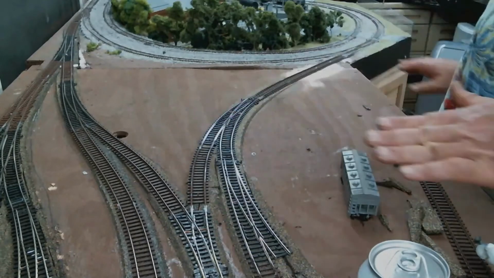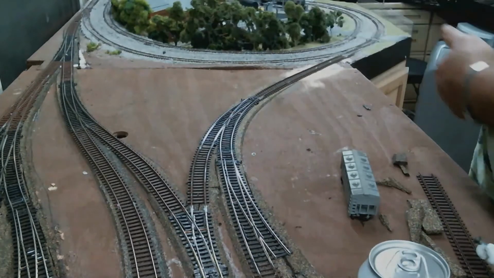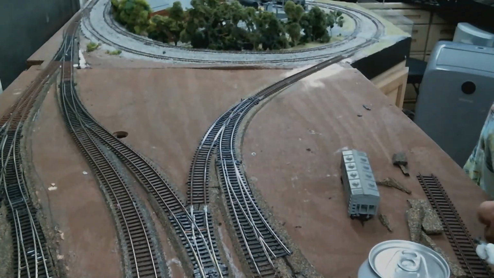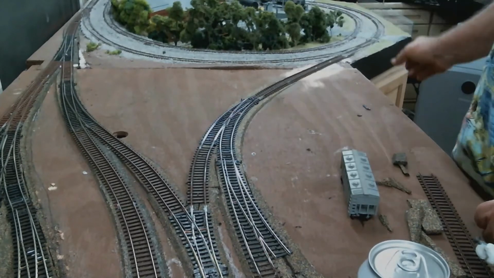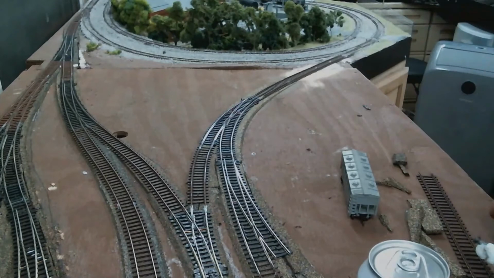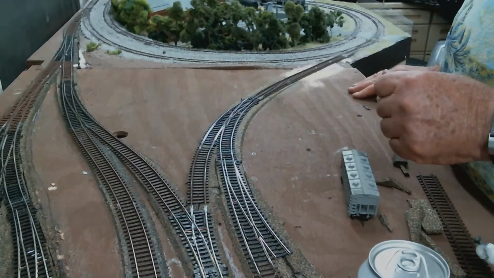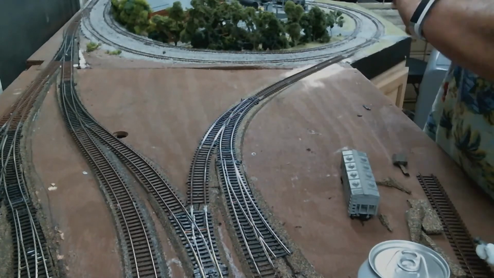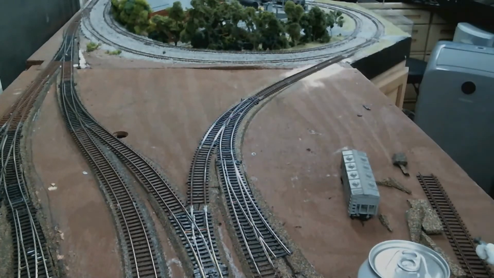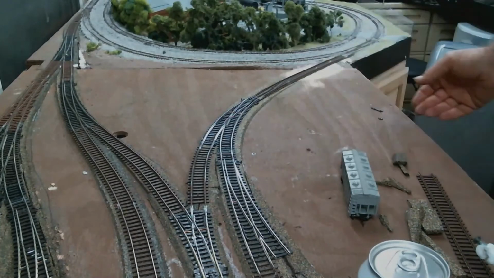And when we talk about super elevation, we're talking about the outside of the curve being ever so slightly higher than the inside. And you've got to be very careful when doing these, and that transition has to be very slight so that you don't create that twist I'm talking about. That twisted rail will cause derailments. All right?